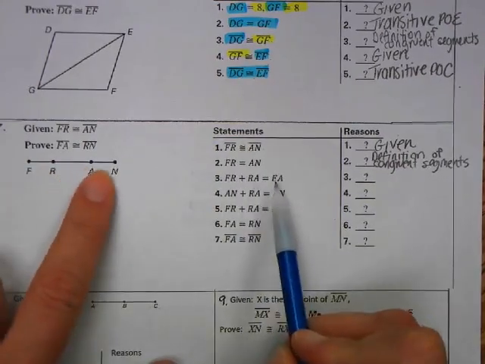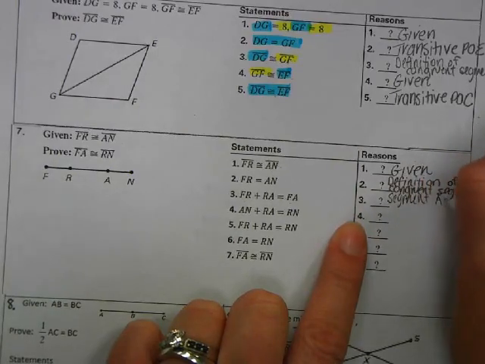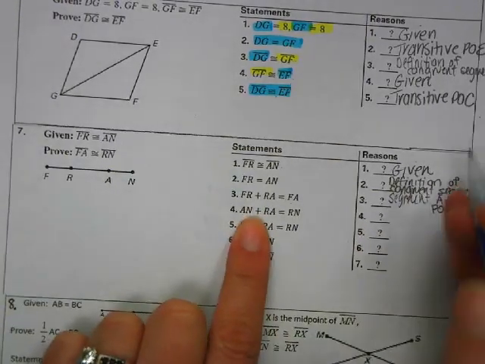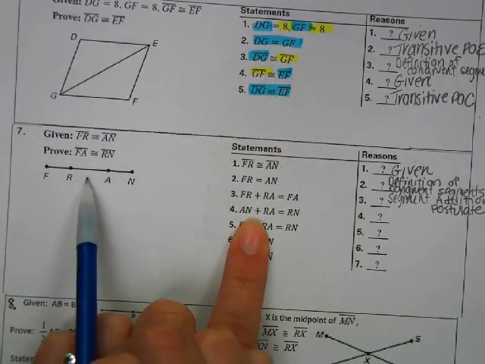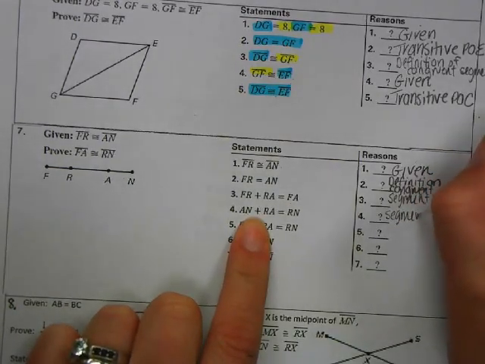So part plus part equals whole. That's the segment addition postulate. And then number 4, AN plus RA equals RN. That's another segment addition postulate.